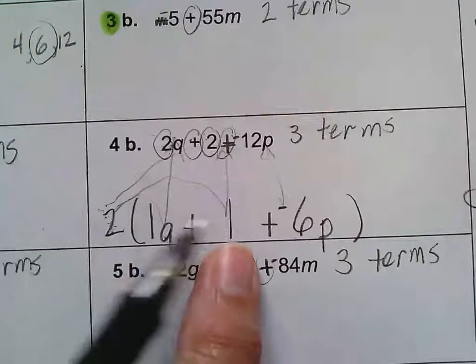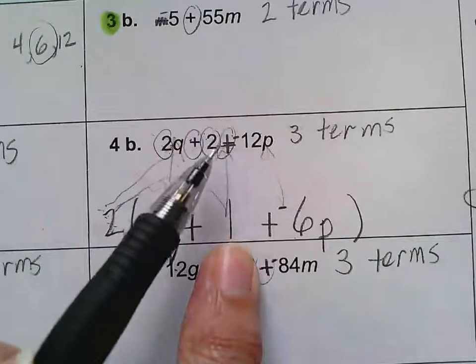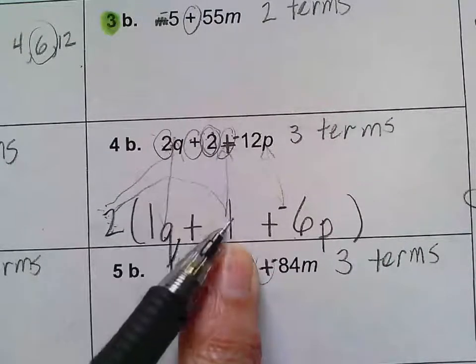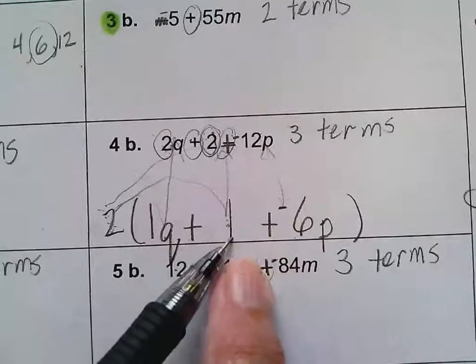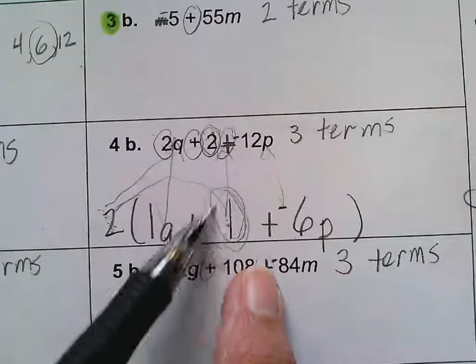Some kids think that because there's a 2 here and this is only a 2 right here, that you don't have to put anything in between these 2 plus signs, but you do. You have to put that 1 there.